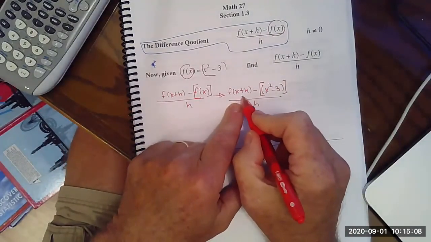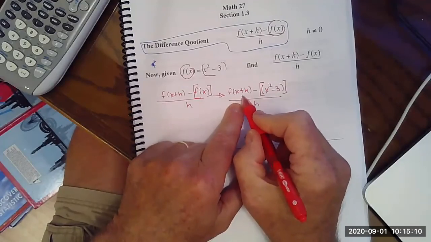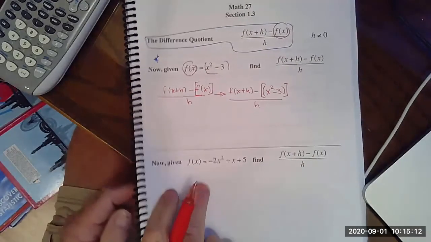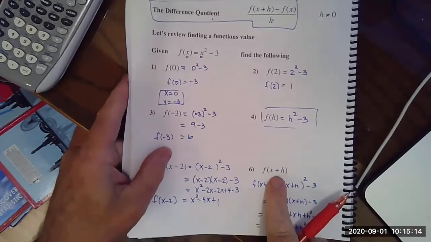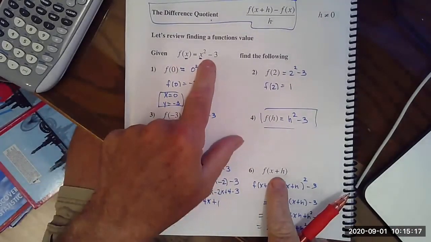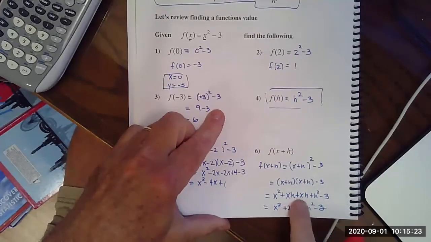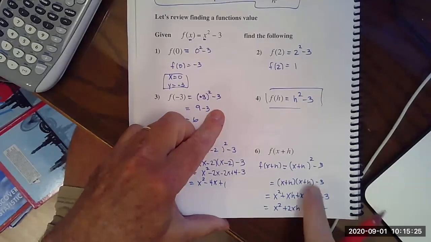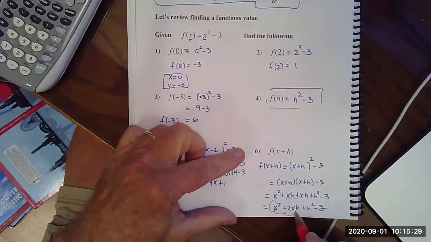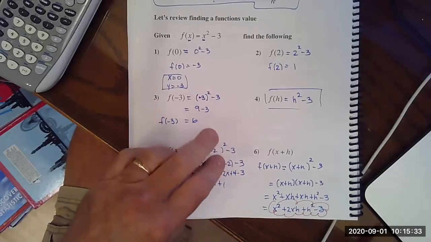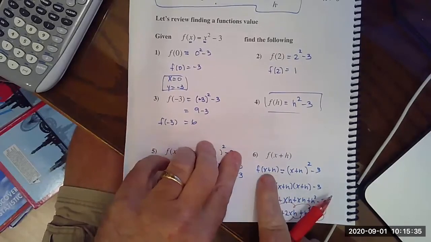Okay, this is the hard part. f of x plus h. Well, guess what? That's the same one I used over here. Look, that's the same thing I did here. So you have some work to do, which I did over here already for you. This right here is what you're going to replace for f of x plus h.